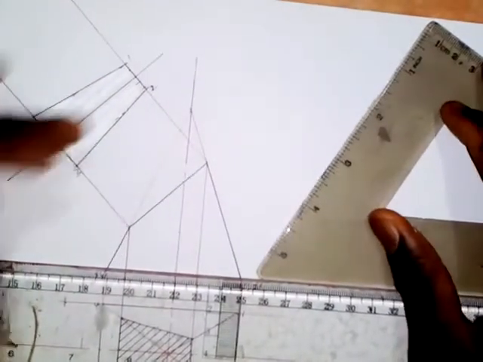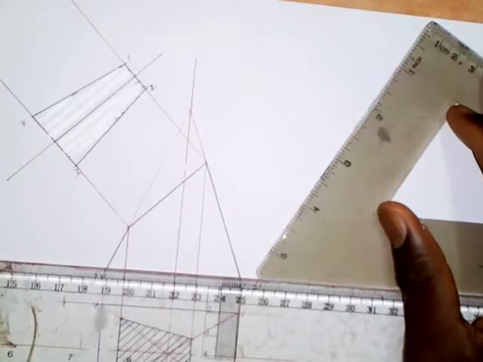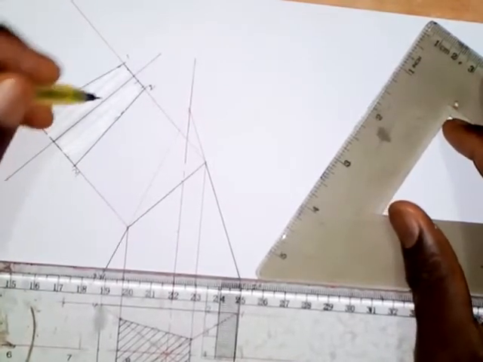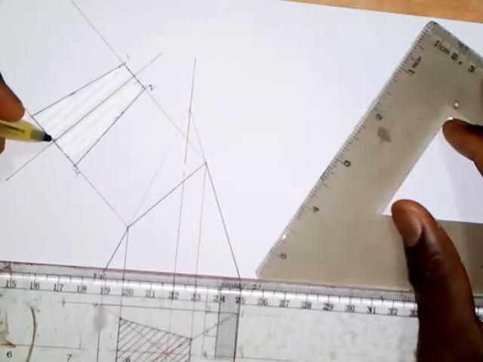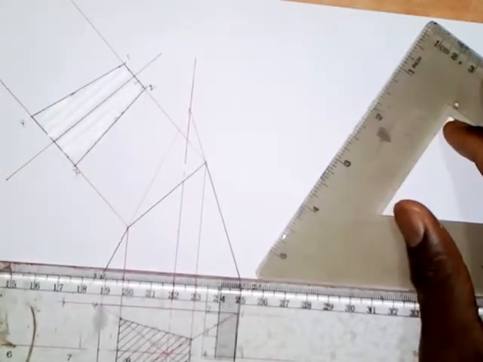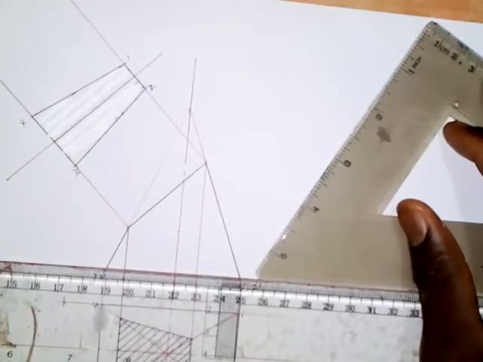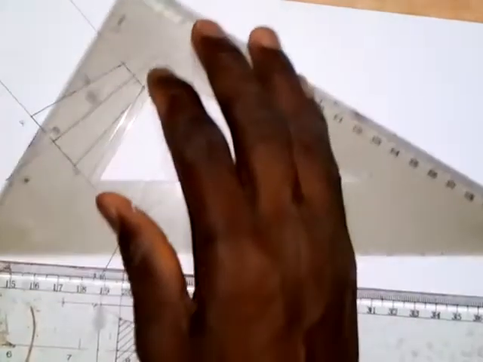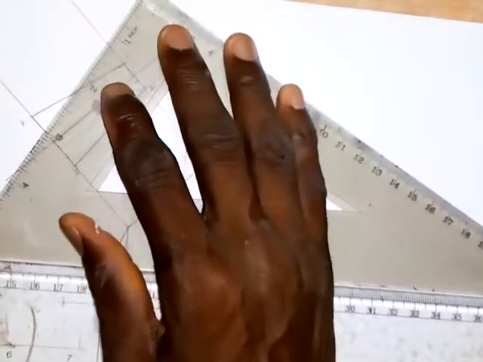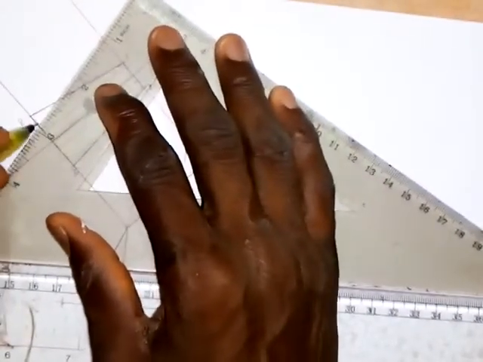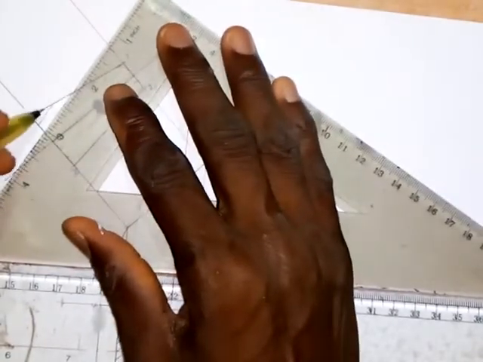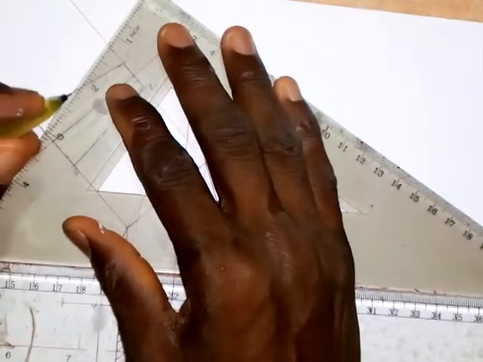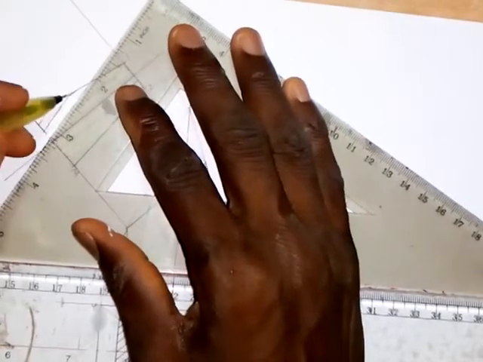All right, so I've cleaned the lines that I produced. It's not okay because these lines are inclined at an angle of 45 degrees, except these ones that are not inclined at 45 degrees. It's advisable you use 30 degrees or 60 degrees. So I'm going to use 60 degrees so that the surface can come out. With my 60 degree set square, I will produce the hatching lines, and that's what I'm doing now.